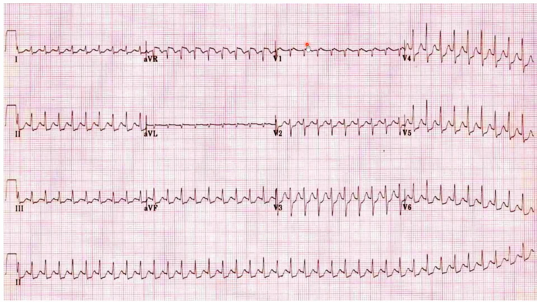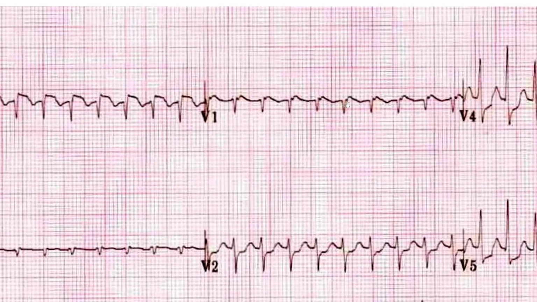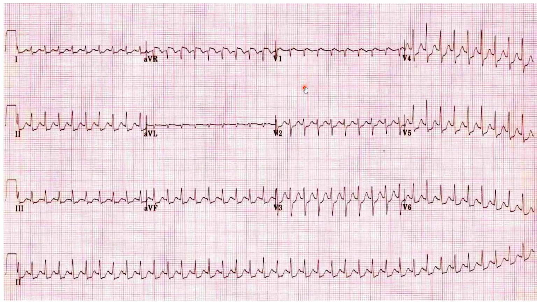You can also see here, if you zoom in a little bit, that there is a bit of a pseudo R wave formation here. That's because, as I said earlier, of the retrograde conduction of the impulses. The impulses are conducted backwards. That means from the AV node to the SA node.